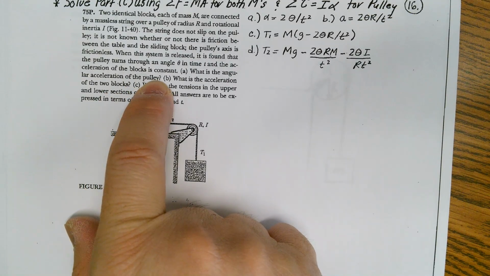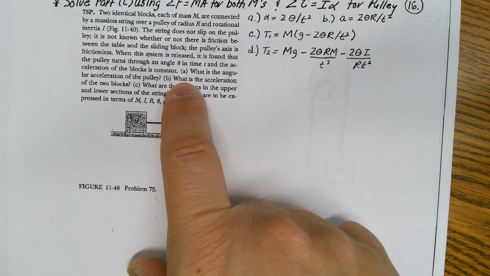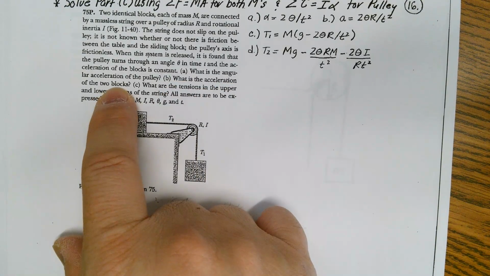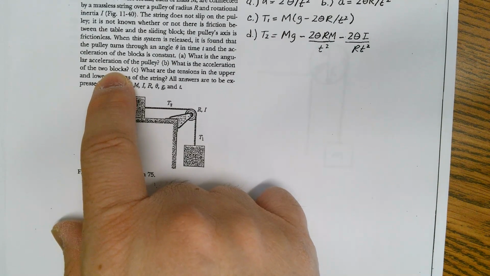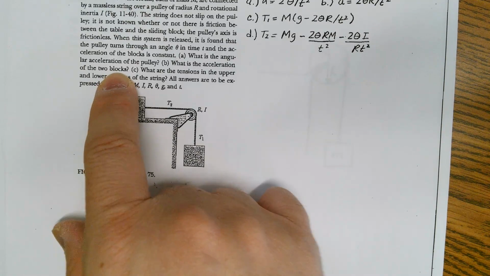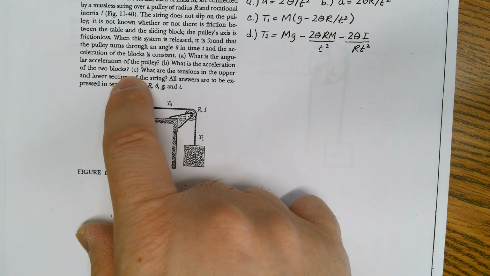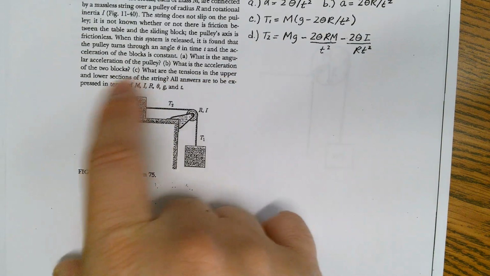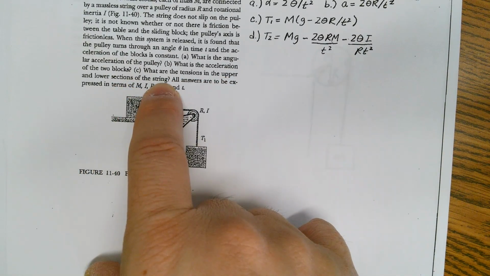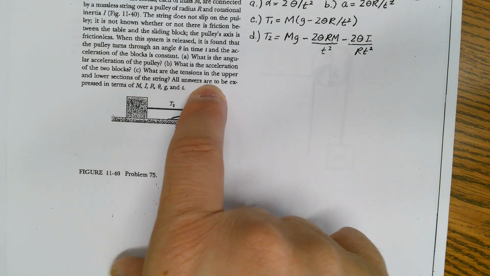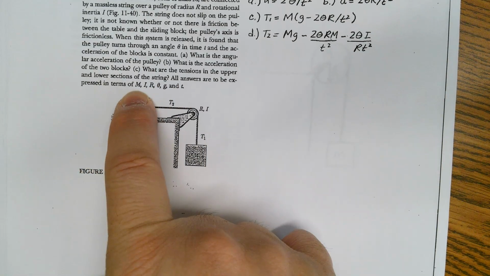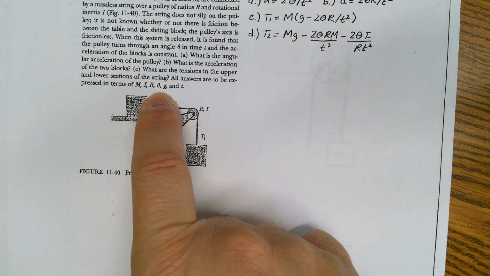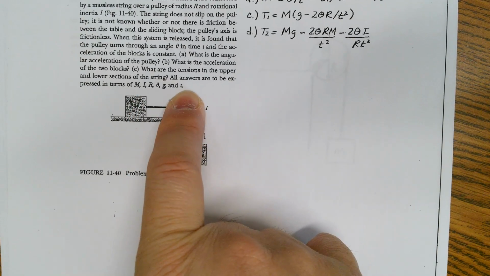So they want to know what alpha is. B, what is the acceleration of the two blocks? They're probably talking about tangential acceleration, right? Or linear acceleration. C, what are the tensions in the upper and lower section of the string? All answers are to be expressed in terms of M, I, R, theta, G, and T.